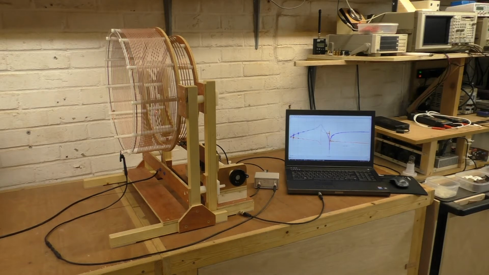The Tesla coil measured in this way is a passive component. In other words, there is no active gain in this circuit, at least not in the conventional measurement sense that we're looking at here.